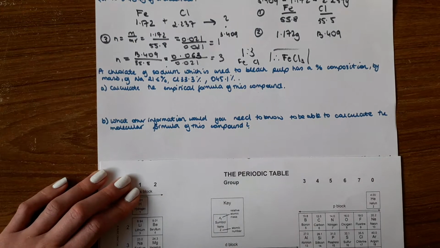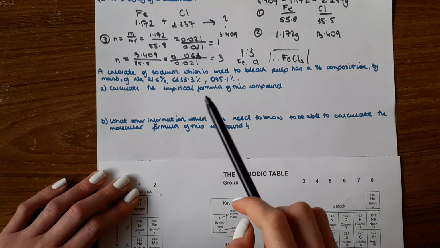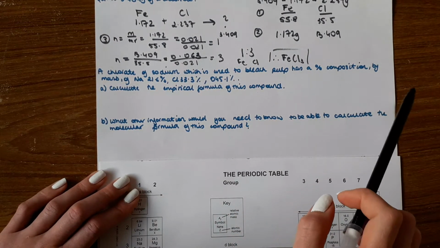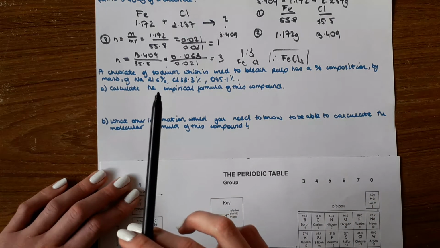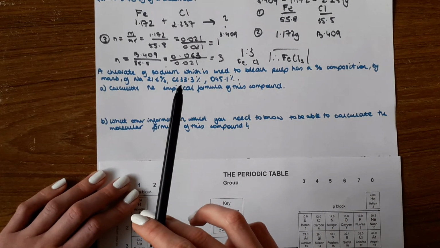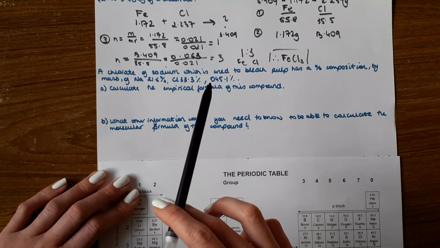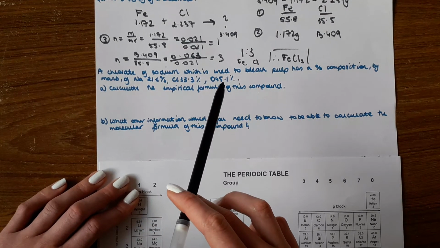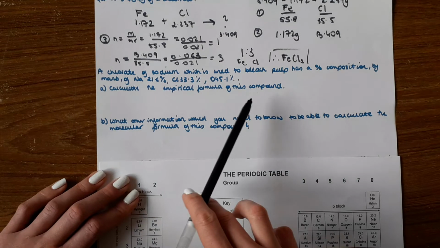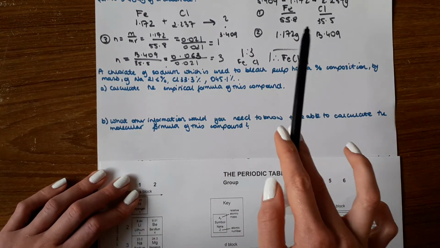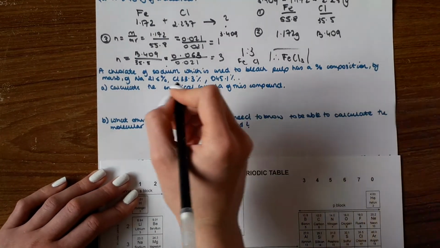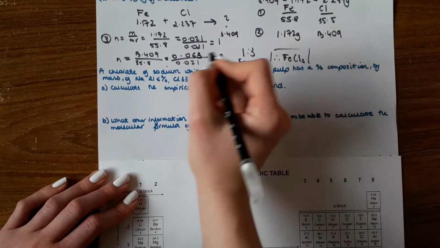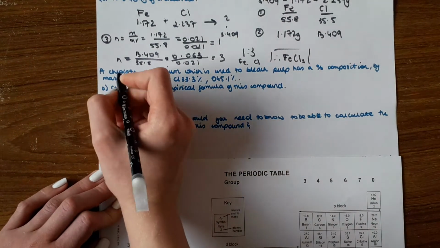And the next question. A chloride of sodium, which is used to bleach pulp, has a percentage composition by mass of Na 21.6%, Cl 33.3%, and oxygen 45.1%. Calculate the empirical formula of this compound. This is what I said before: you can put in the percentages instead of the masses, and we will work exactly the same.